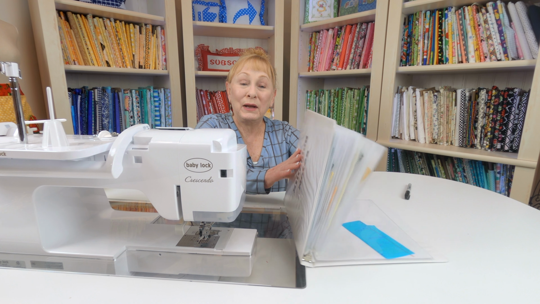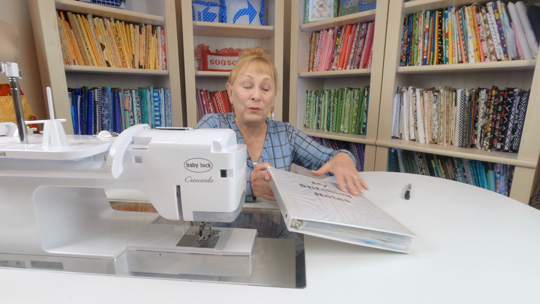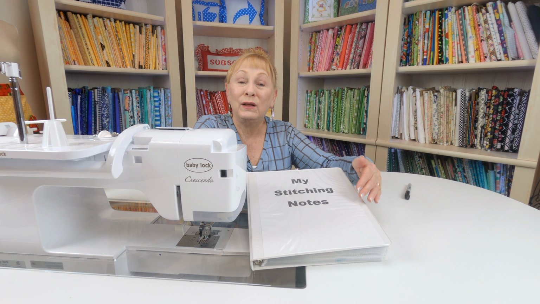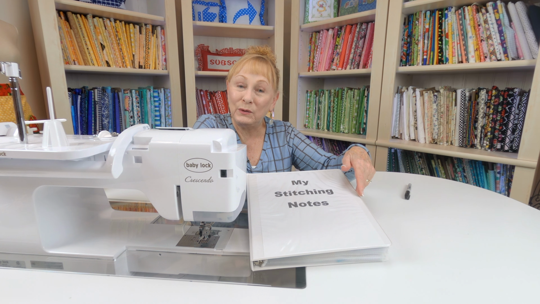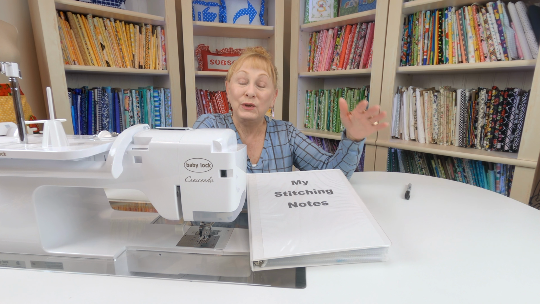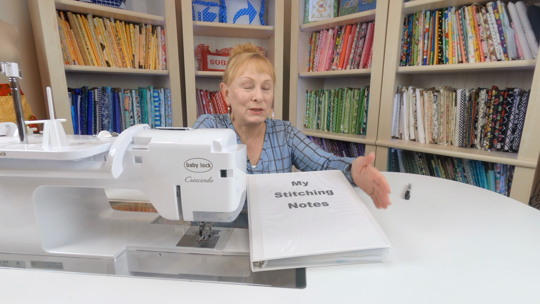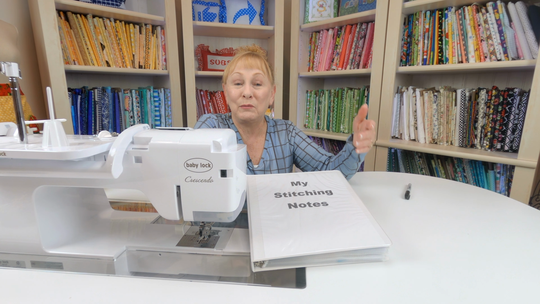So I highly recommend this. It doesn't take much time. Every time you learn something new, you just write it down quickly and stick it in this book, and it's right there. You can alphabetize it if you want or categorize it. You can also create a section for your serger, what different stitches and settings you did on your serger machine and even on your embroidery.